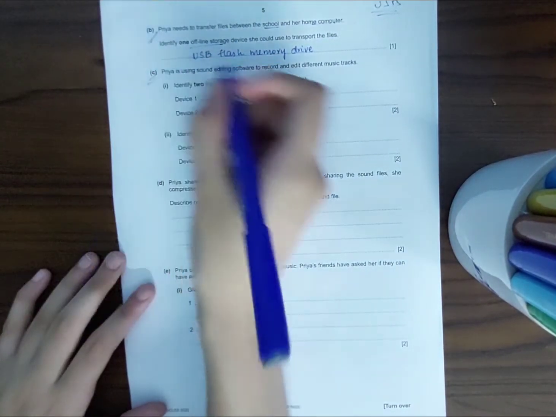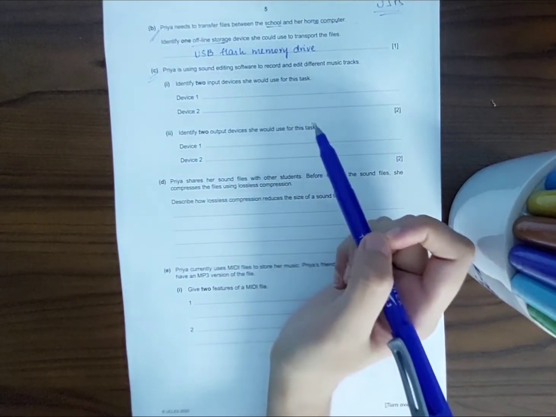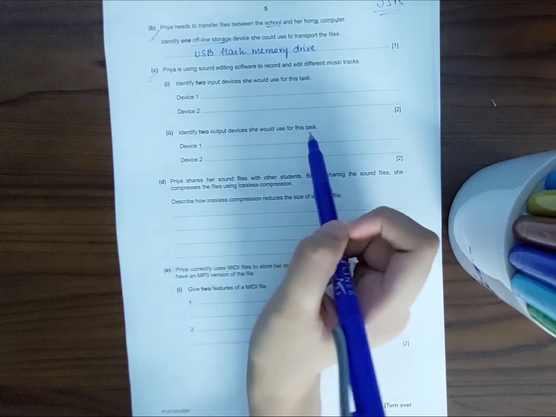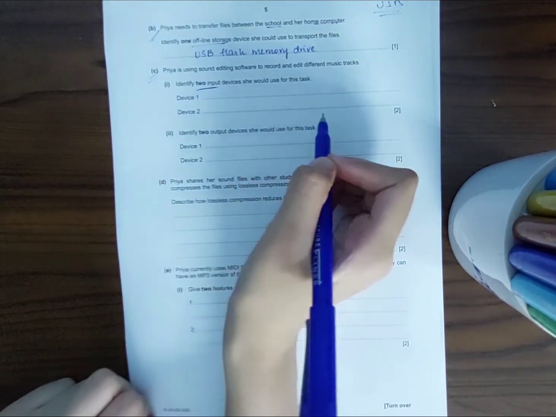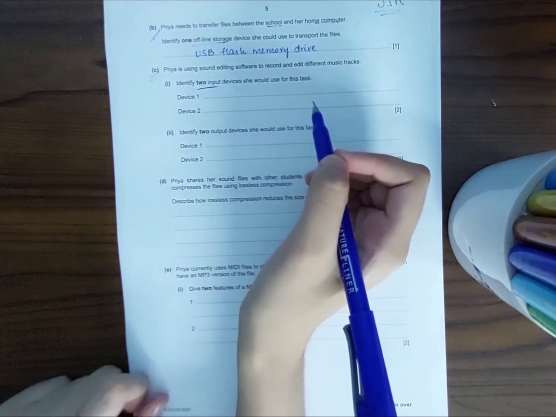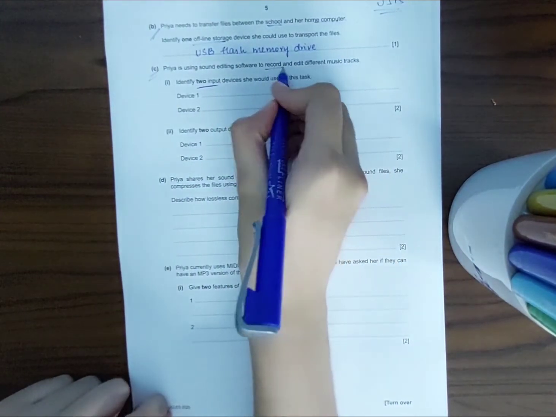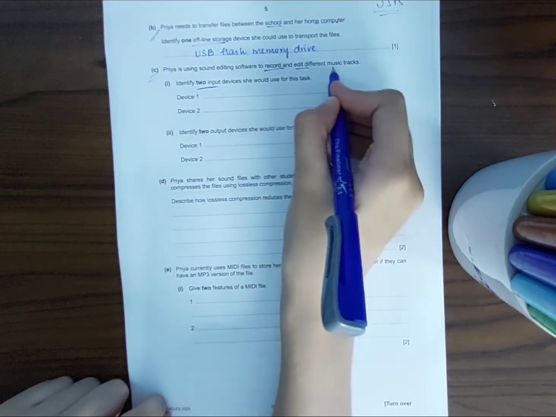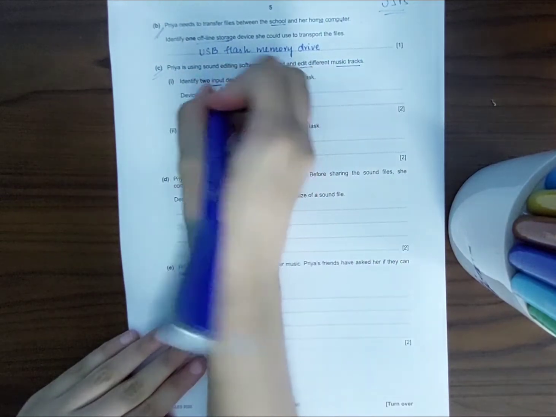Then part C says that Priya is using sound editing software to record and edit different music tracks. Now you have to identify two input devices that she would use for this task. So now she's recording, fine, and editing different music tracks. So for the recording, she needs to have a microphone.